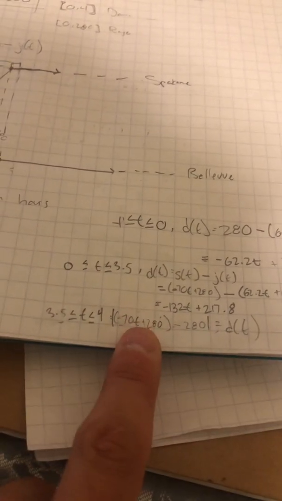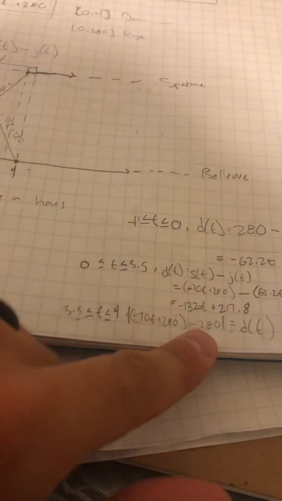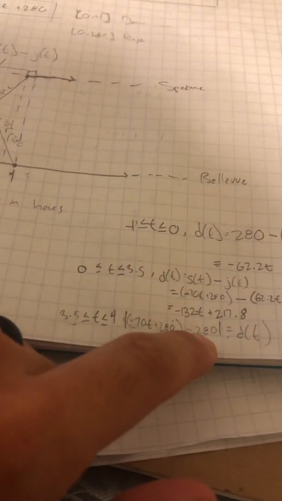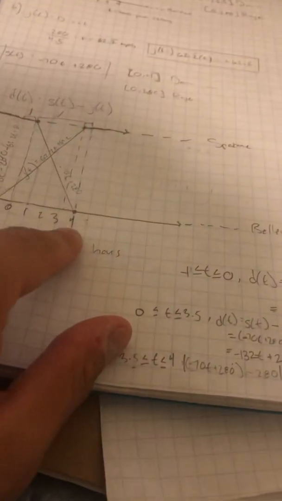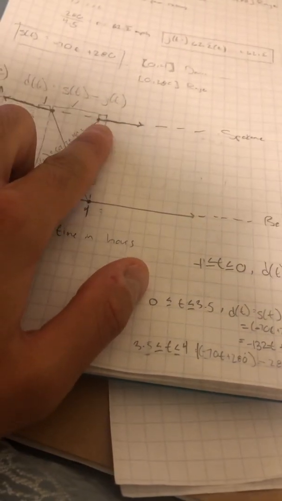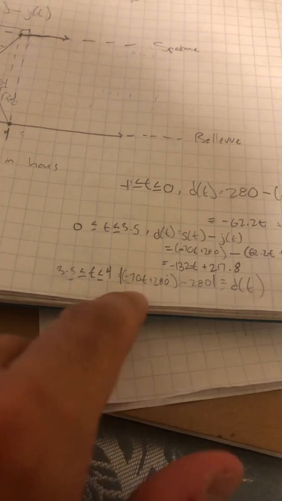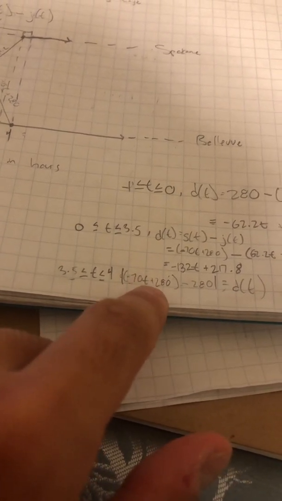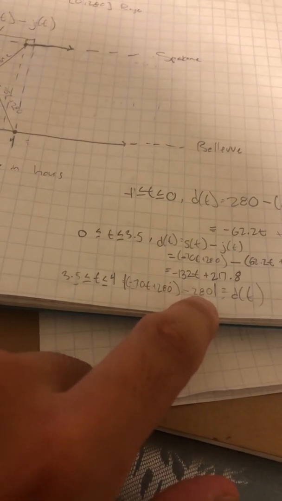And then for the last one, we do something similar to the first part, where we understand that it's still s of t minus j of t, except that for j of t, for the last half hour that Steve is traveling, she's been in Spokane, at location x equals 280. So we just do between 3.5 and 4. The distance is the absolute value of -70t plus 280, which is s of t, minus 280, which is j of t, equals d of t.